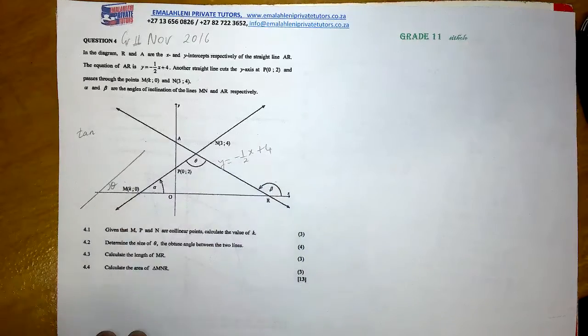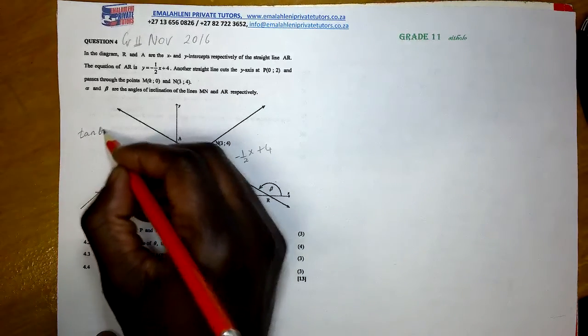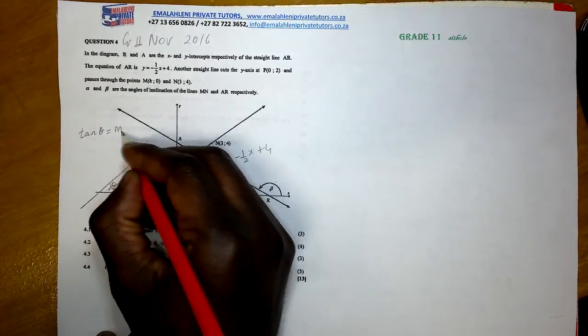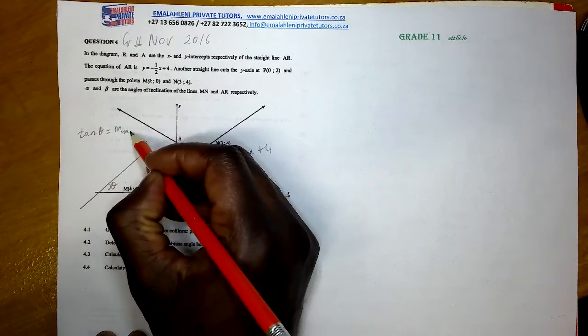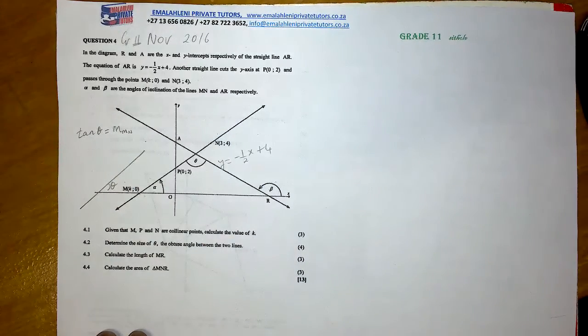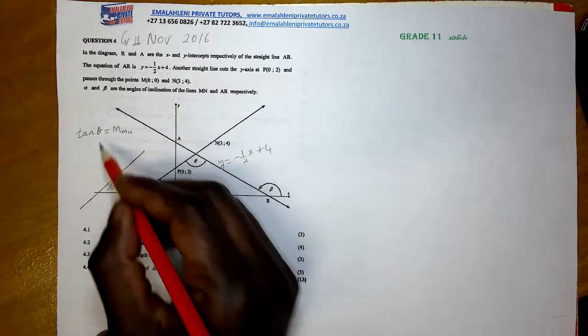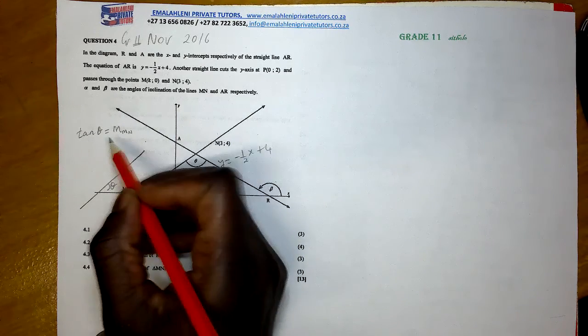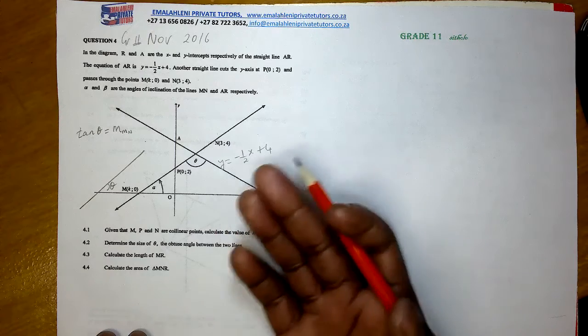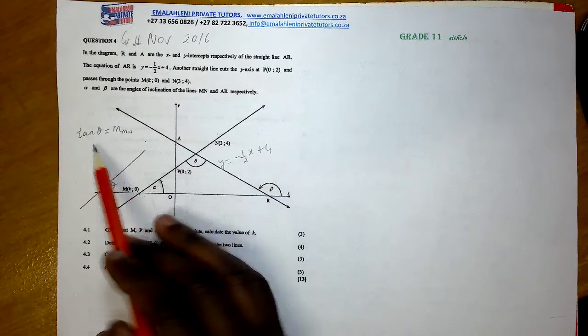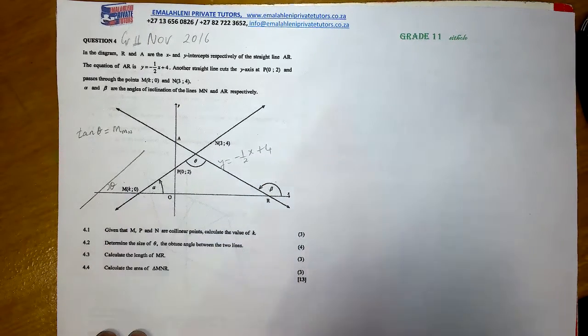We know that tan theta is equal to the gradient, in this case the gradient of MN, or MP. You must always know that. This relationship helps you get theta, and sometimes we are given the angle and use it to find the gradient.